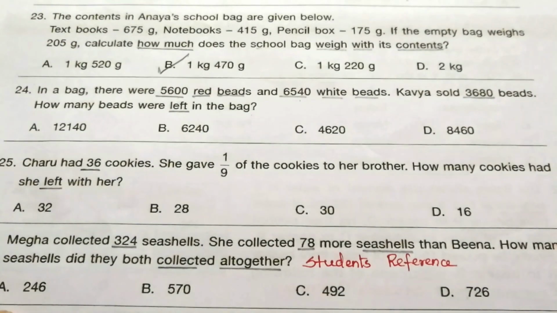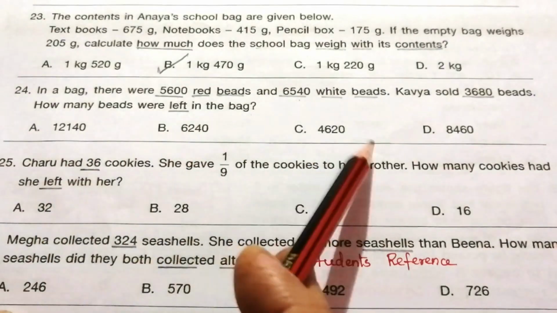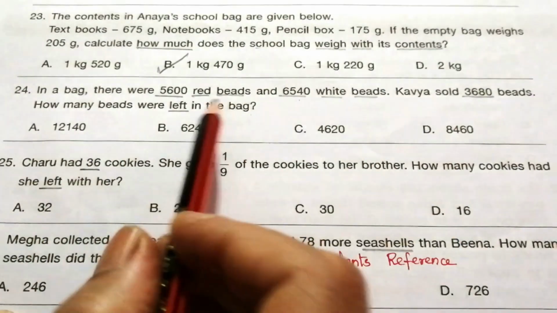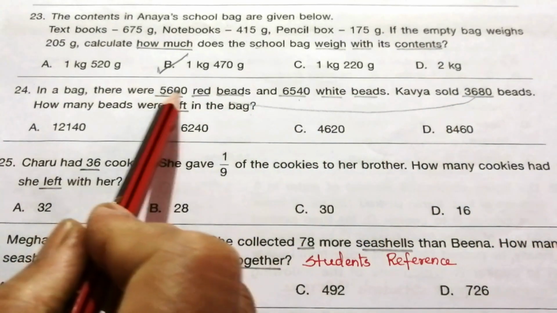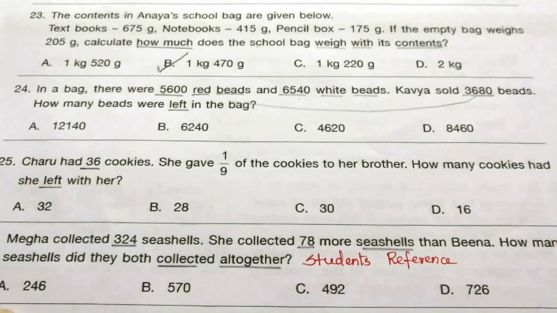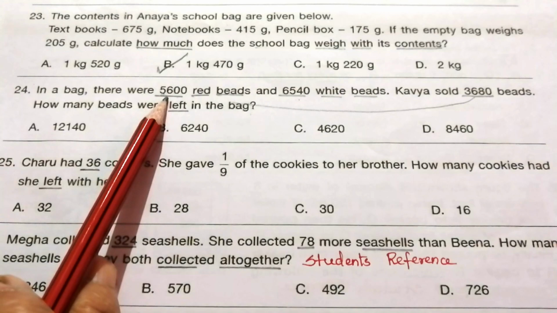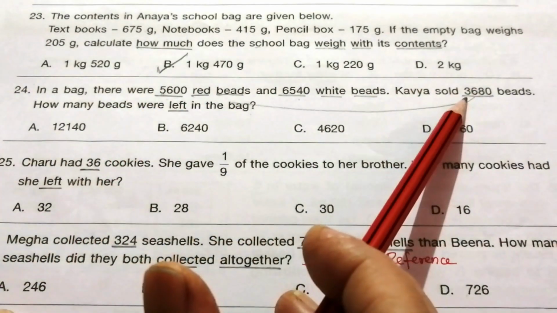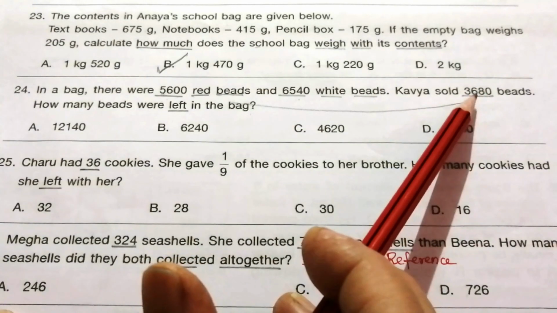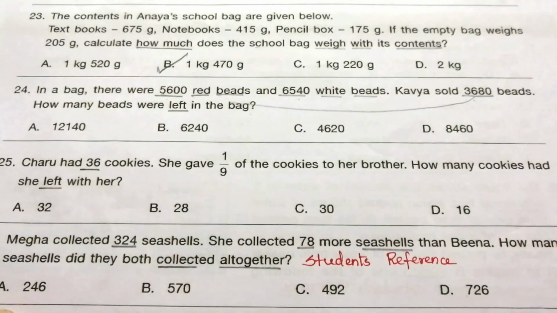Without doing the operations, we can easily find the answer from the given options. First, I'm going to subtract this value from 5,600. So we get some value that is less than 2,000, because 5,600 minus 3,680, its subtraction value is nearer to 2,000, 1,900 to 2,000.